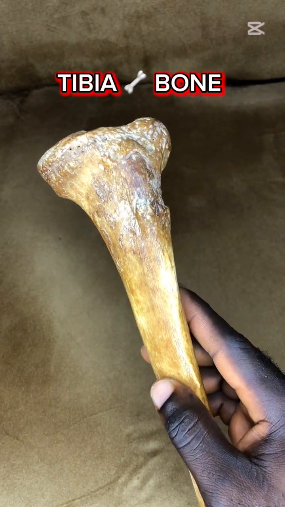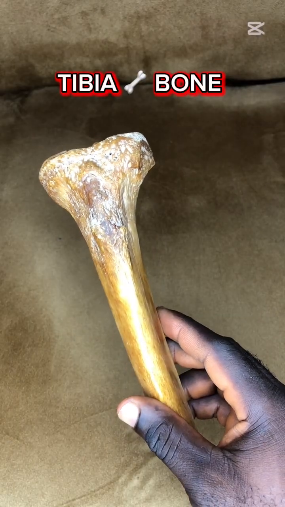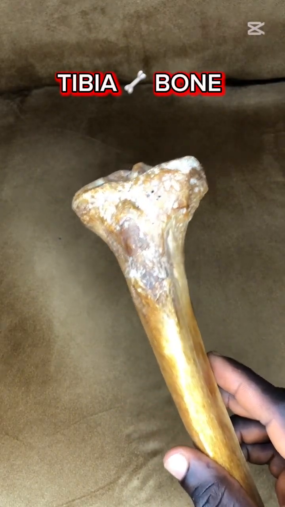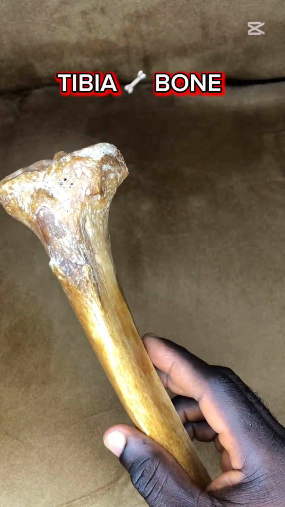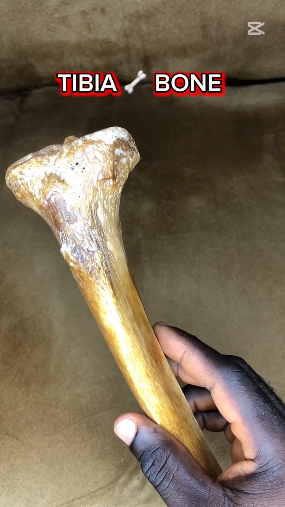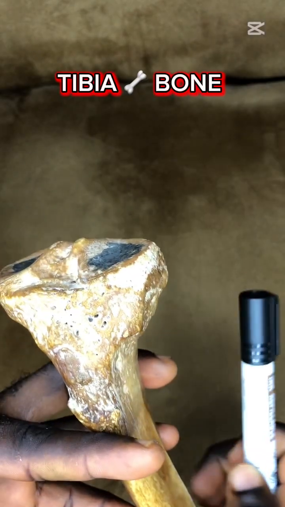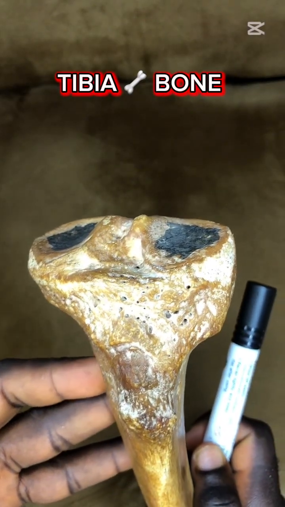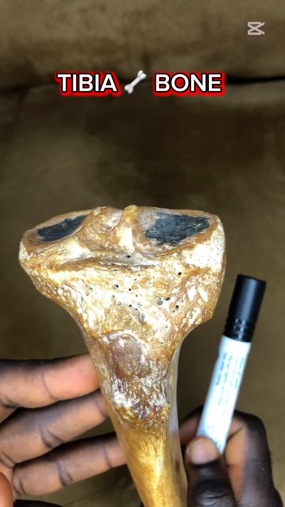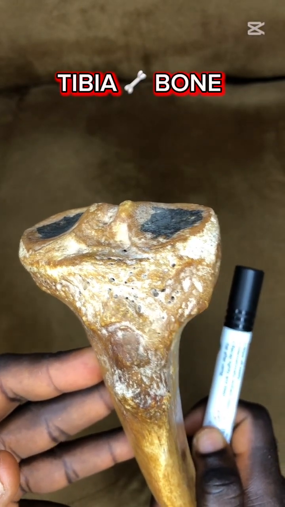The proximal end of this bone is widened by its medial and lateral condyles, which aid in weight bearing of the body, right?